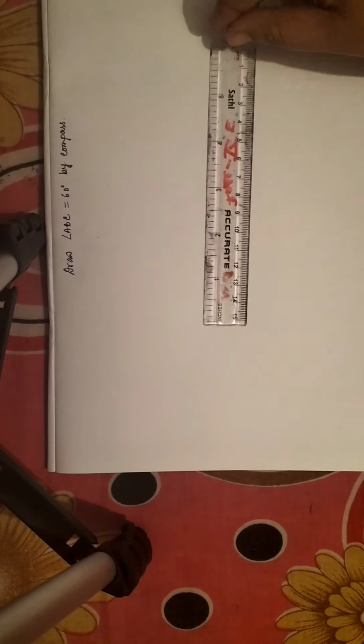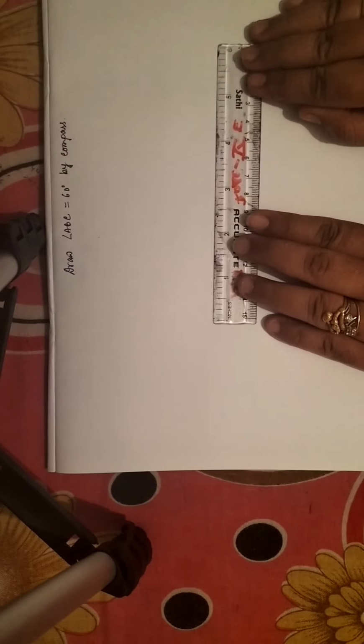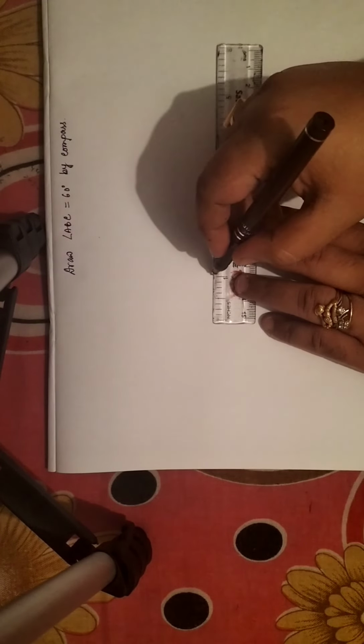Today we shall learn how to draw angle ABC equals to 60 degree, that is any 60 degree angle, by using compass. For this, first of all, we have to take the scale and one of the two arms of the angle has to be taken. Let's name it as BC.